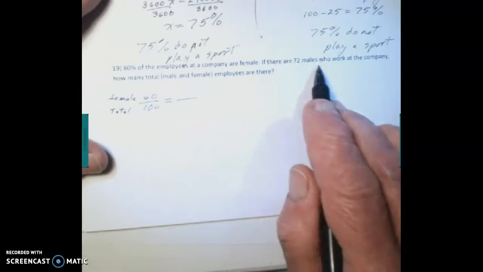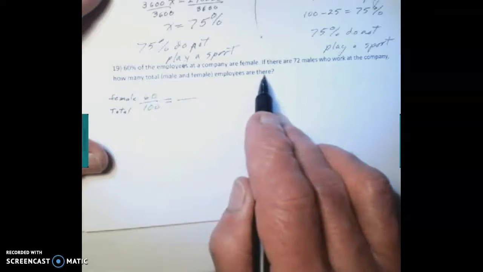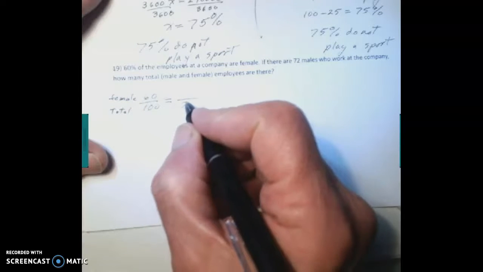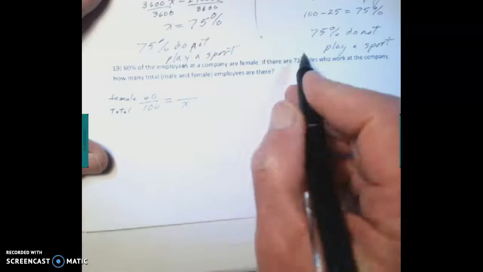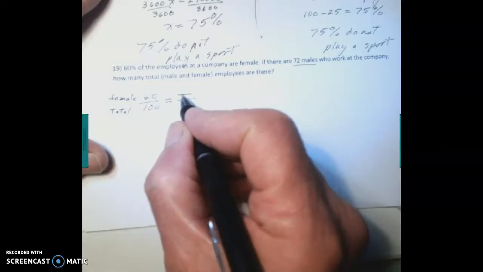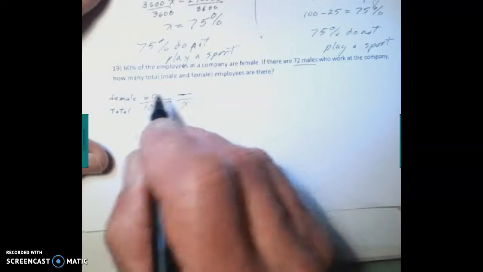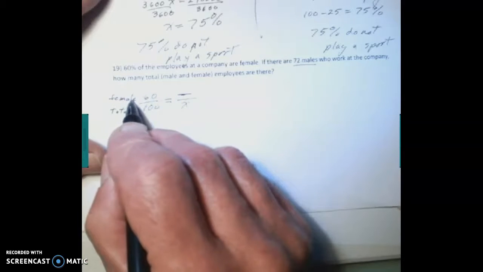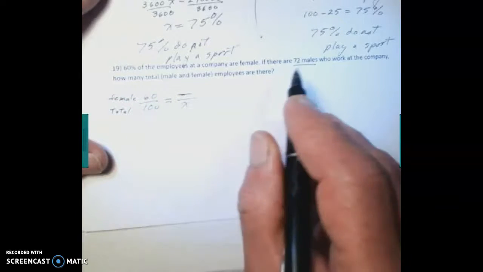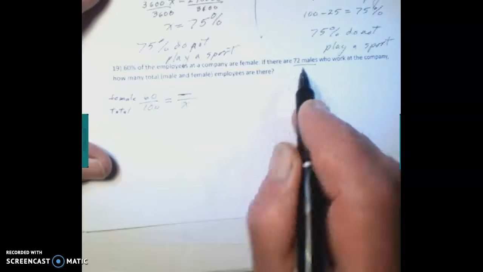And so if we start to try to solve something like this, we're told there are 72 males who work at the company. How many total employees are there? We're looking for the whole amount. The issue is, this is the number of males. It cannot go here. It really doesn't fit, because that's the number of males and that's the percent for the number of females. We need to change our percent so that we can use our 72 males number.